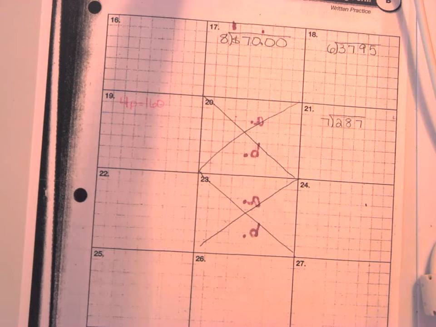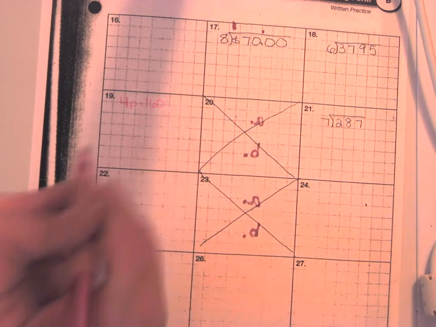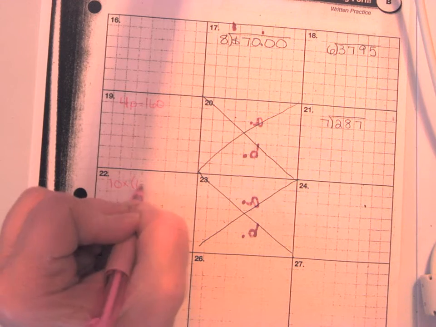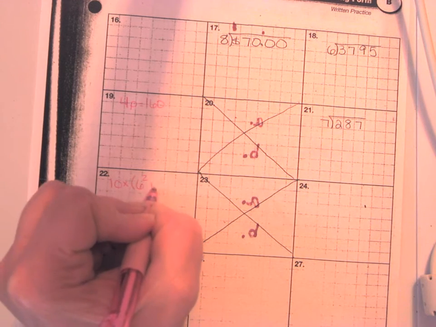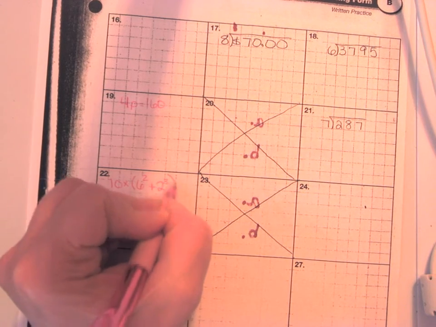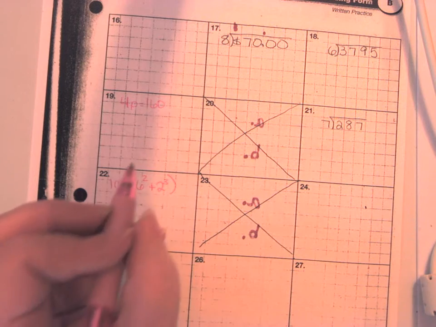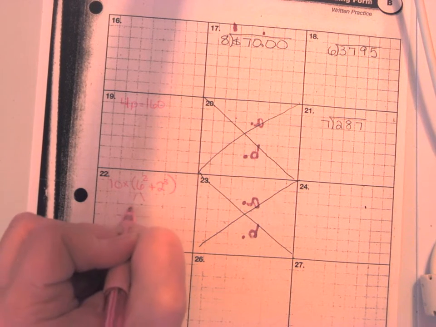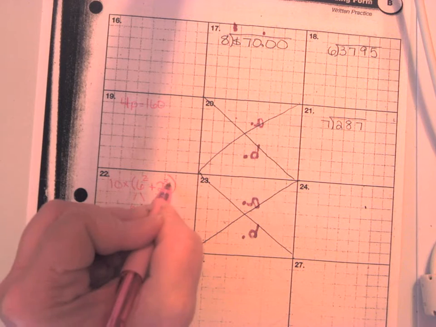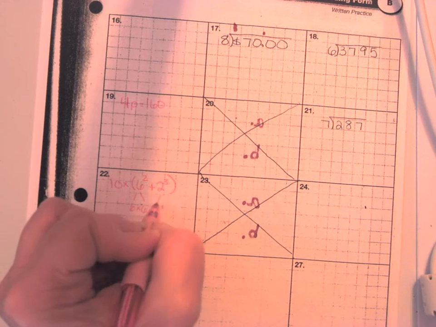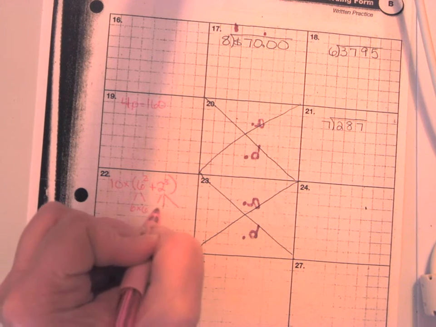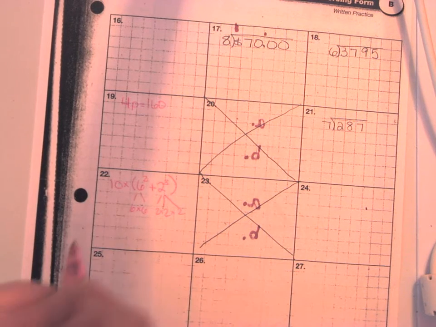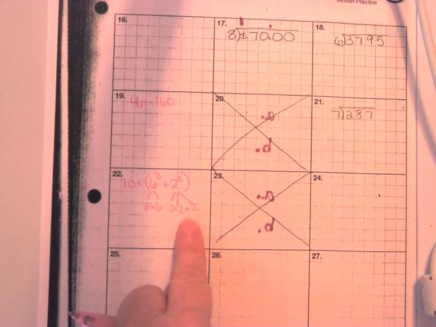22. Okay, so remember in 22 where it says 10 times 6 to the 2nd power plus 2 to the 3rd power. When you have that, remember the little number, that 2, tells me how many times I need to multiply that 6. This 3 tells me how many times I need to have that 2 there. So it's 2 times 2 times 2. Okay? Just a review of that. Hopefully you can see that okay.